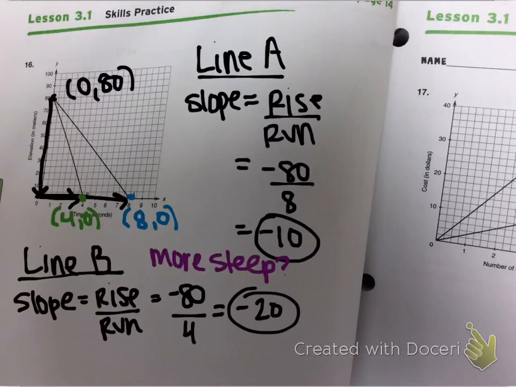So earlier we said that the bigger number is more steep, correct? But when you look at the picture on this one, which one looks more steep? B. I'm thinking B looks really steep. Yeah, it's almost straight. So the fact that it's negative is more of a direction thing, okay? So you're really looking at absolute value. So since the negative 20 is further from 0, it's more steep.